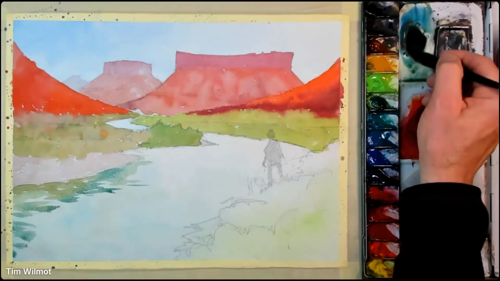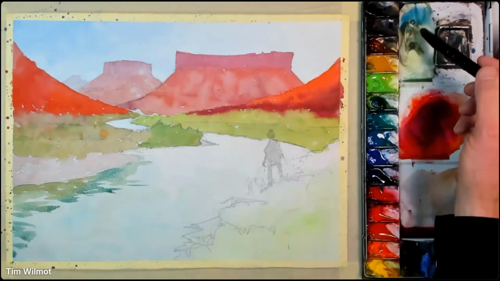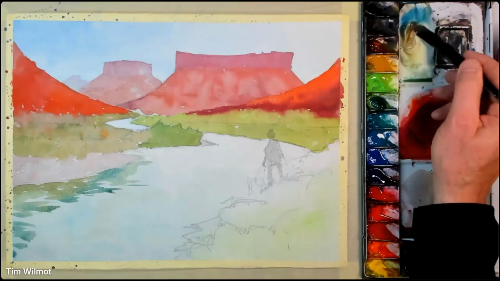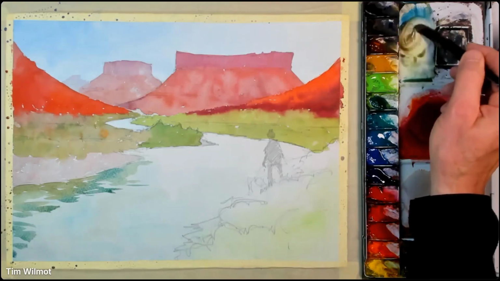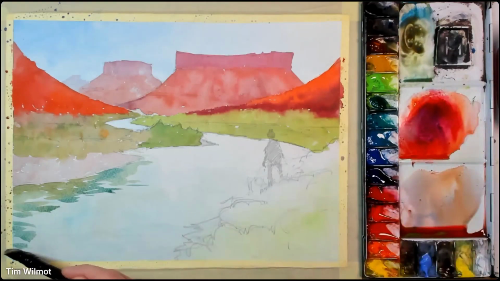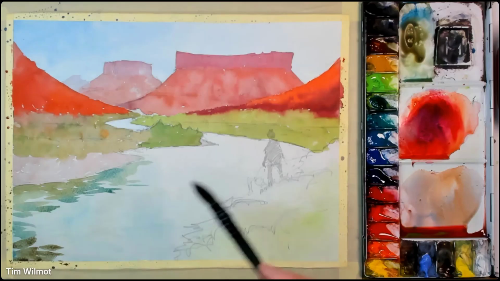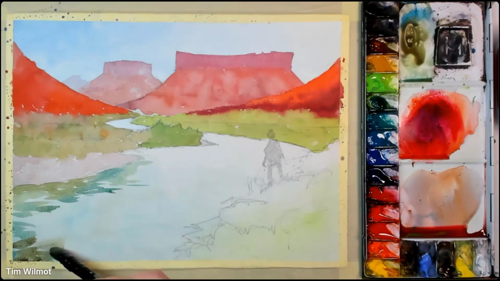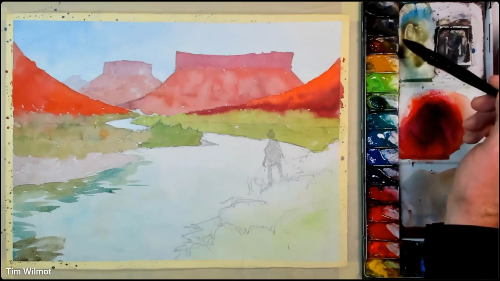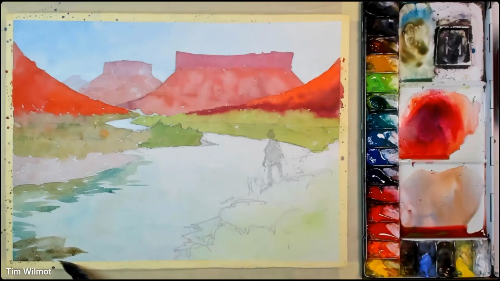I'm just altering the mix now, picking up a bit more burnt sienna, going a bit warmer, where it's picking up a bit more of that darker silt.